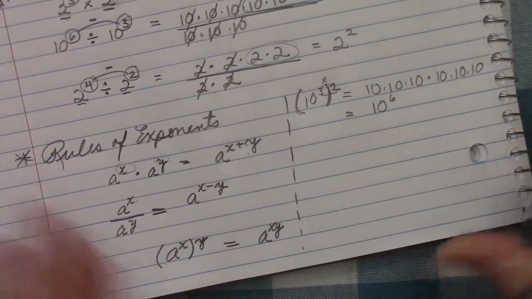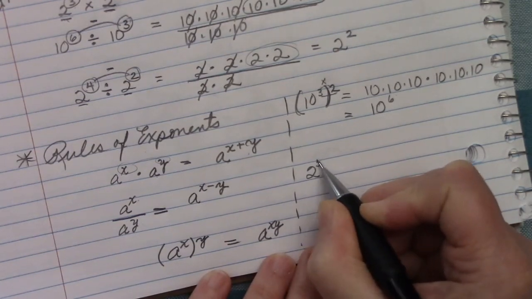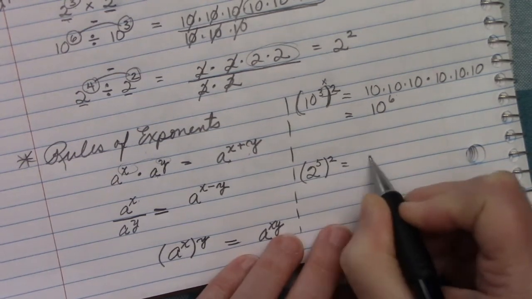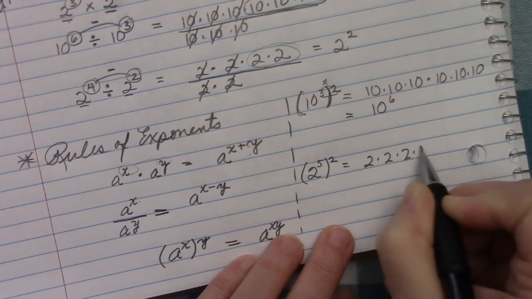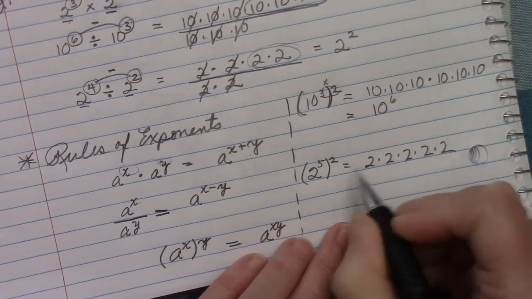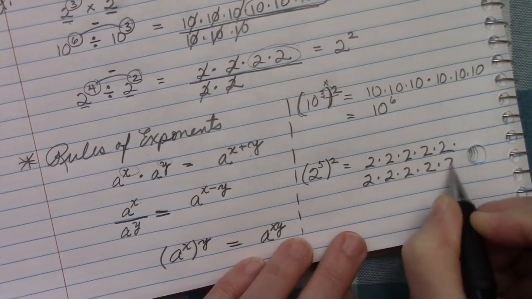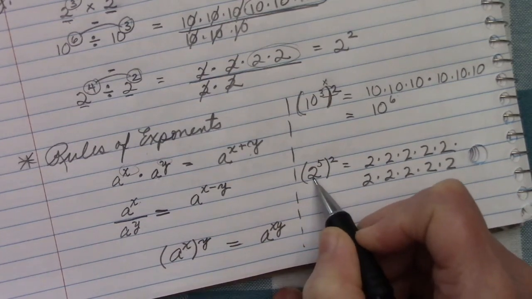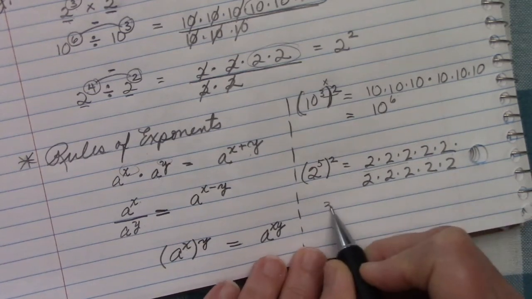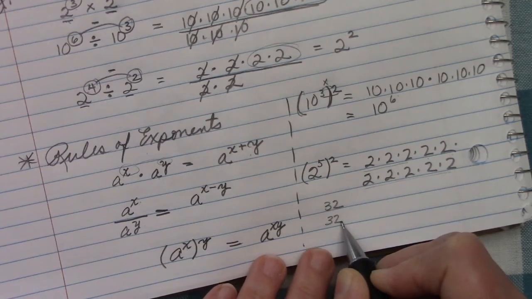Okay, let's try another one to see if that works. Let's take 2 to the 5th and then raise that squared. So we have 2, 2, 2, 2, 2. That's 2 to the 5th. And we're going to square it, which means we're going to multiply it by that again. Well, what is 2 to the 5th? Well, there we have 8, 16, 32. And we're going to multiply that by 32.